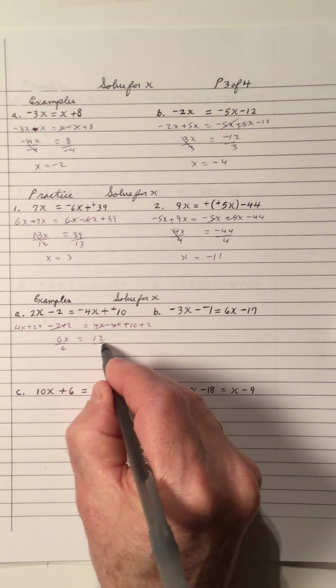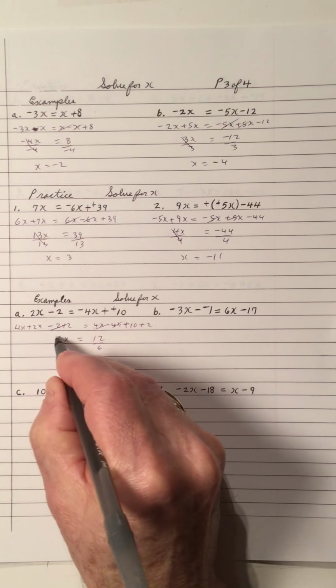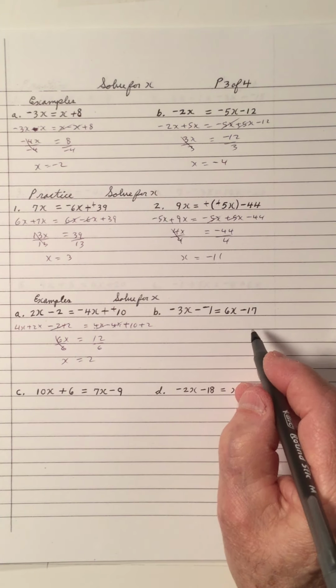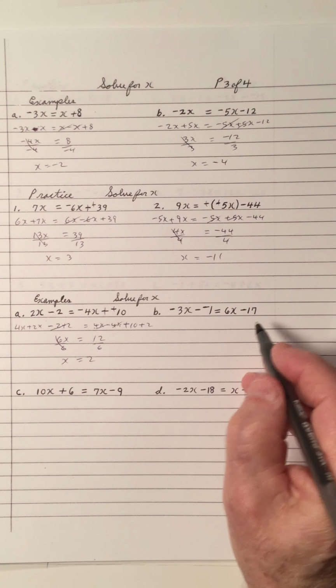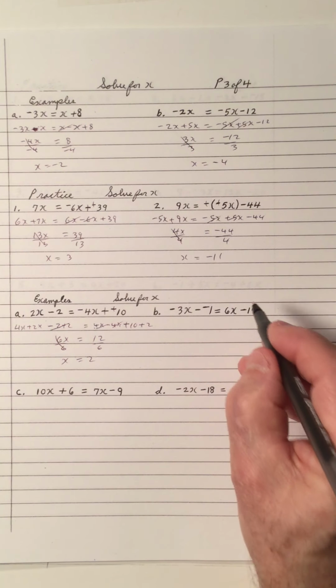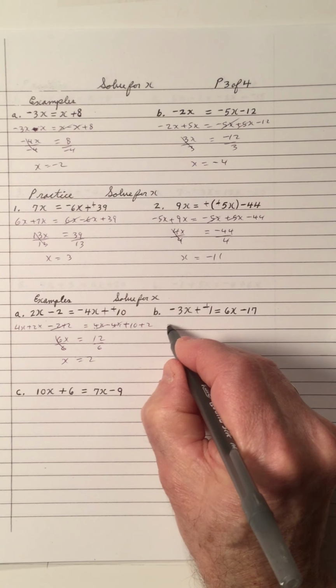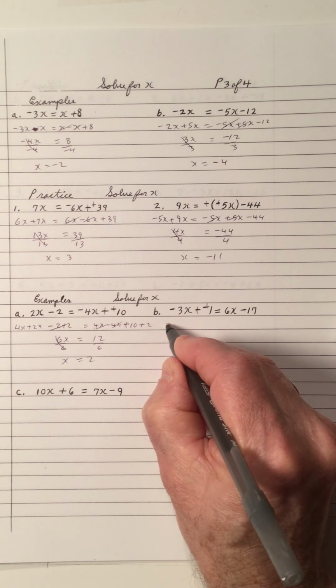And you divide by 6. So the 6's cancel and I get a 2. Some people move the x's first and then the numbers after. That's writing down 2 steps. But if you want to do that, a double negative is a positive. So let's move the x's first. That keeps it a little bit less confusing.